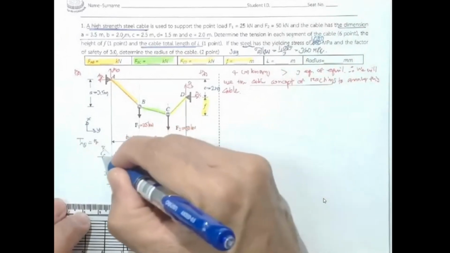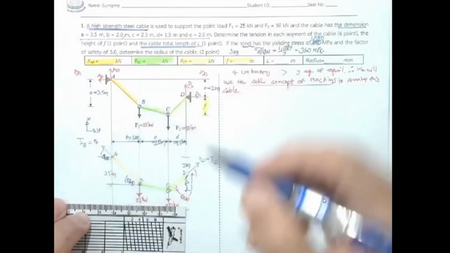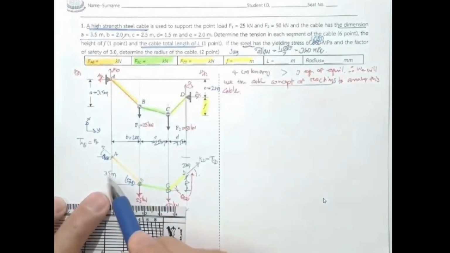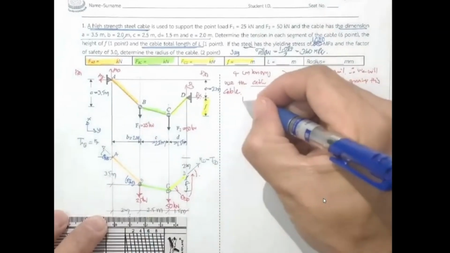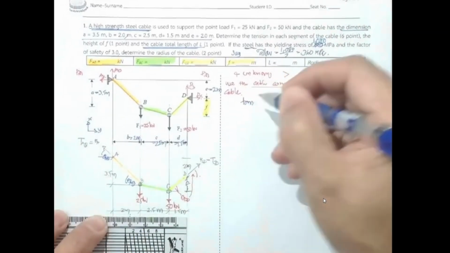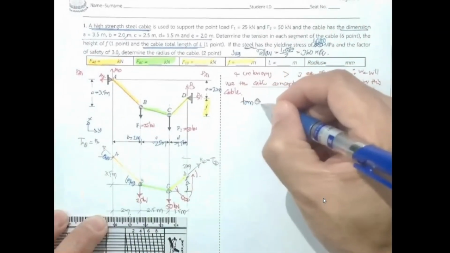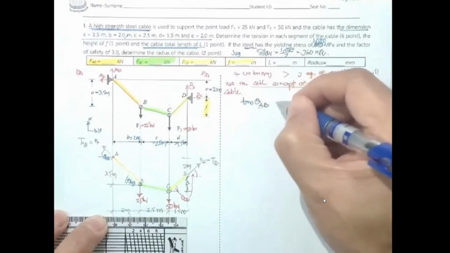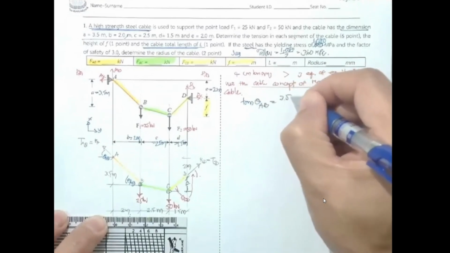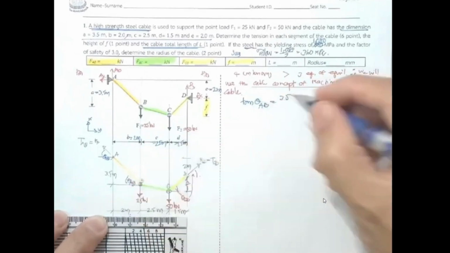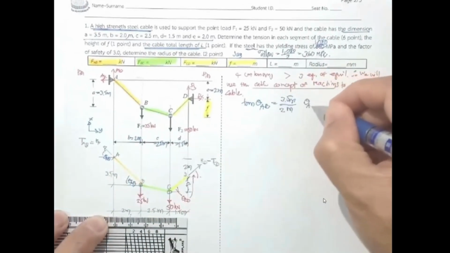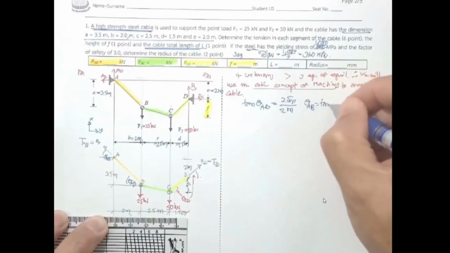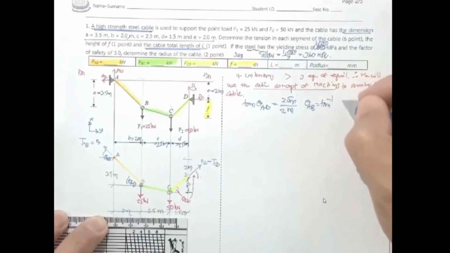Okay, and then you have this one for 3.5. You have this one for 2. Okay, you may have what? Tan of theta sub AB equal to 3.5 meter divided by 2 meter. Then based upon this, theta sub AB will be arctan of 3.5 divided by 2.